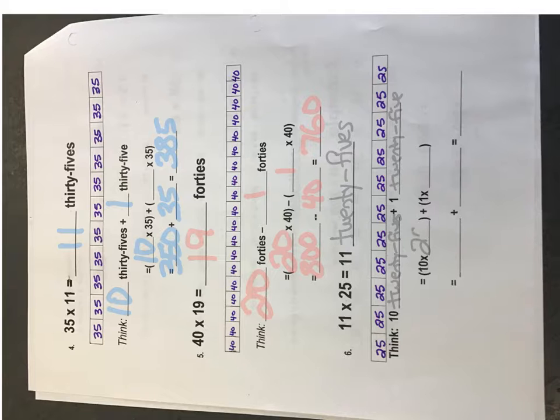Ten times 25 is 250. 1 times 25 is 25. And when we add those together, we get 275. Our goal is obviously for the kids to be able to do this in their head. And with more practice, they will become very good at doing this.